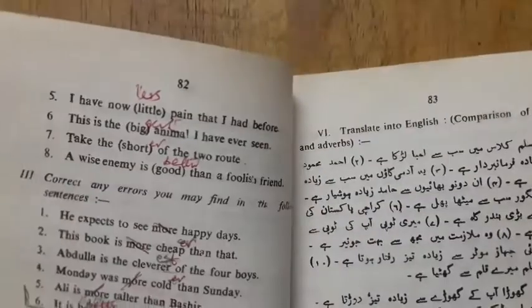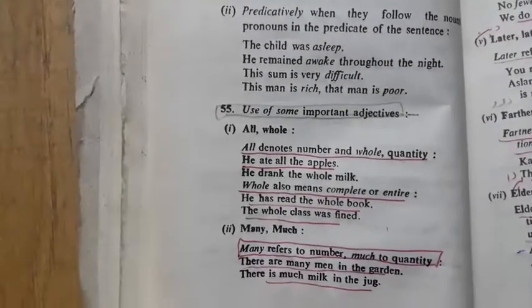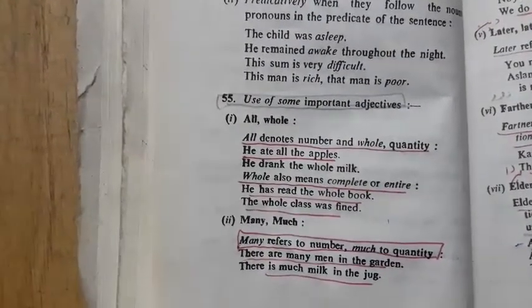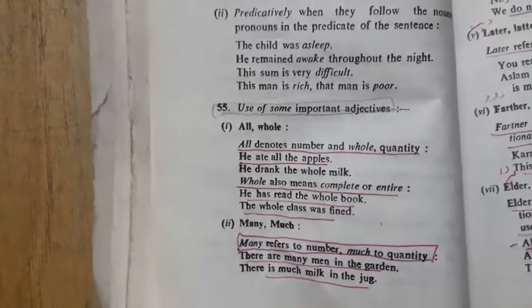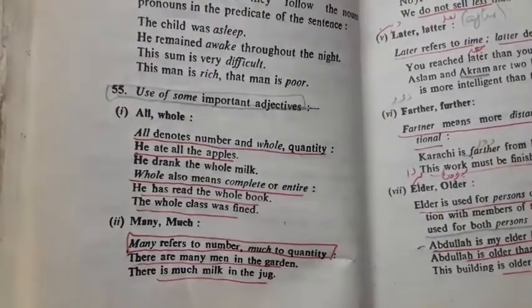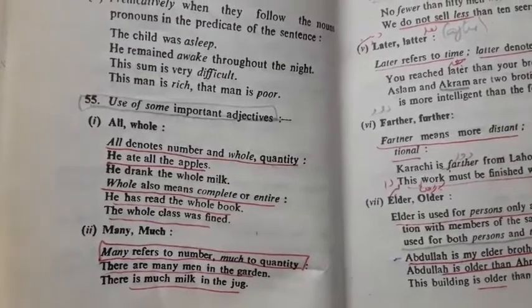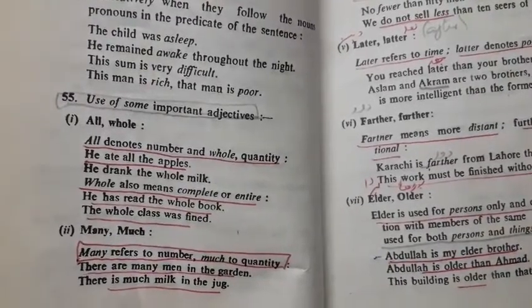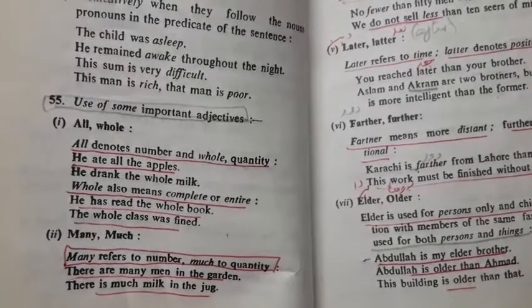Now come to the next page, page number 84, bottom of page 84. Use of some important adjectives. Here some adjectives are given and we will go through them once. You have to read them again and again, then you will be able to make the difference and use the proper adjectives.